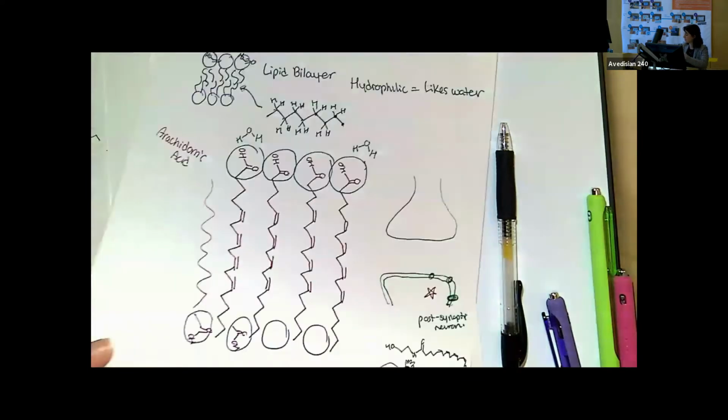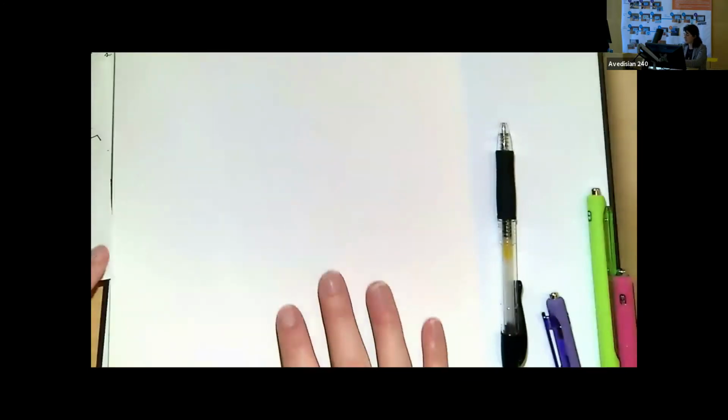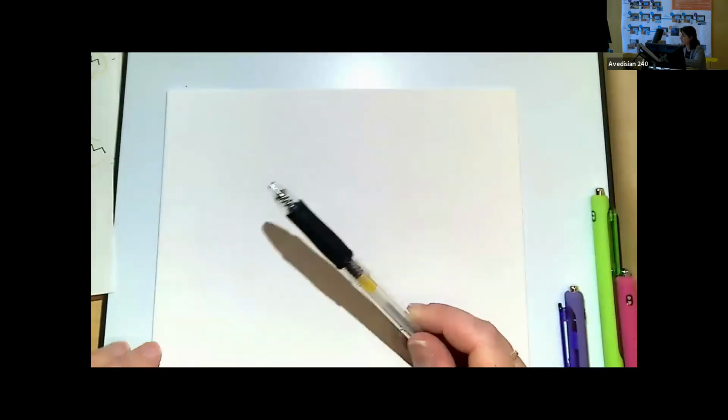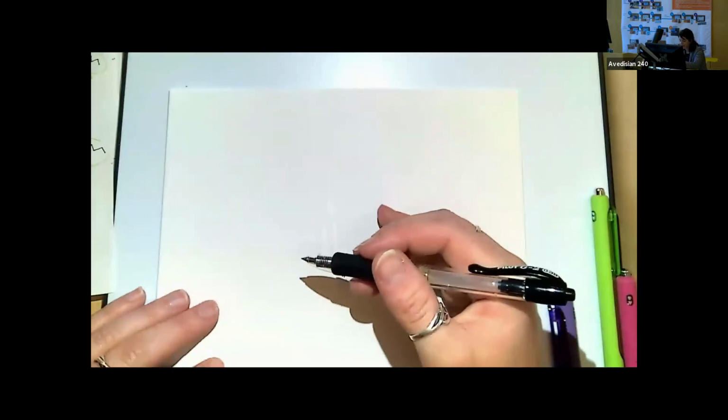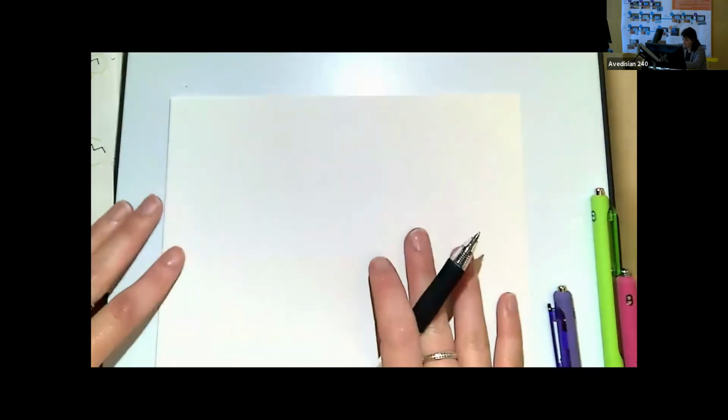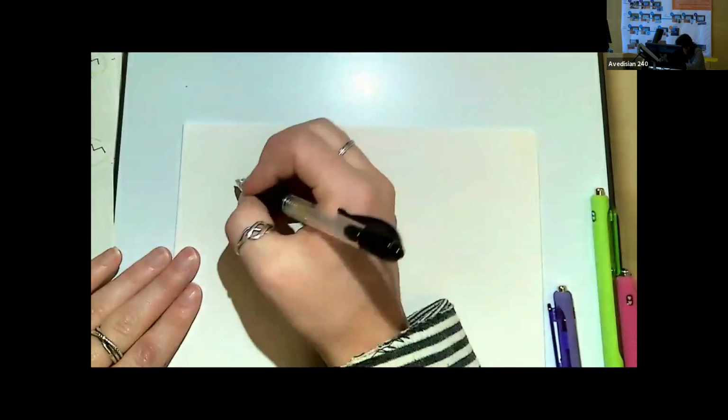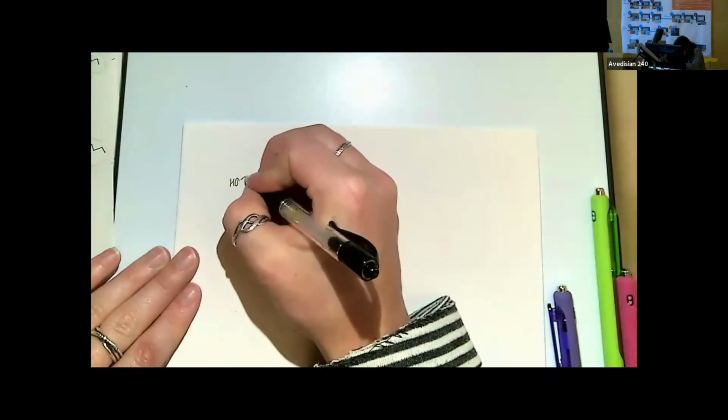So although I know that people aren't too familiar with looking at chemical structures, I do think reviewing anandamide, 2-AG, and arachidonic acid is really helpful for understanding where these molecules come from and why they're named what they're named. So again, I'm going to just draw arachidonic acid.